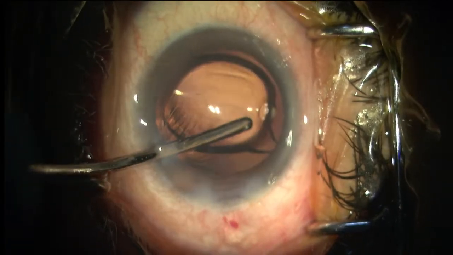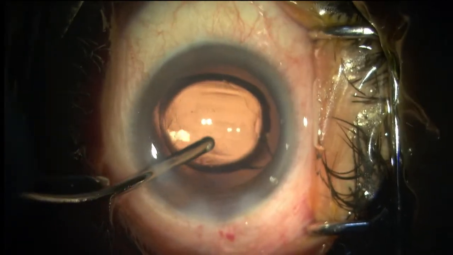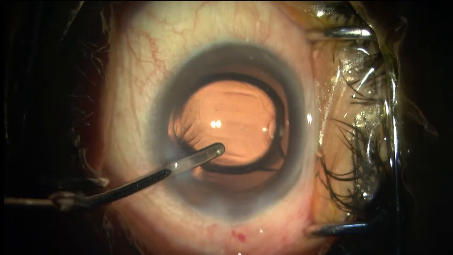So you put the long axis of the IOL on the long axis of the rhexis.